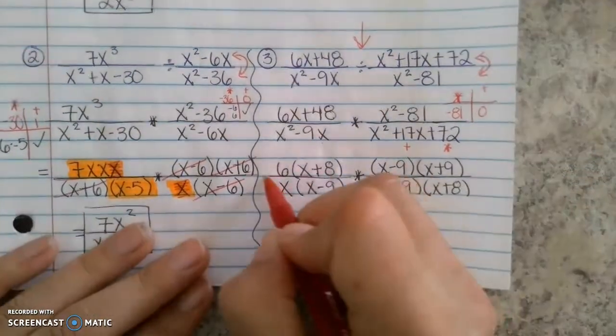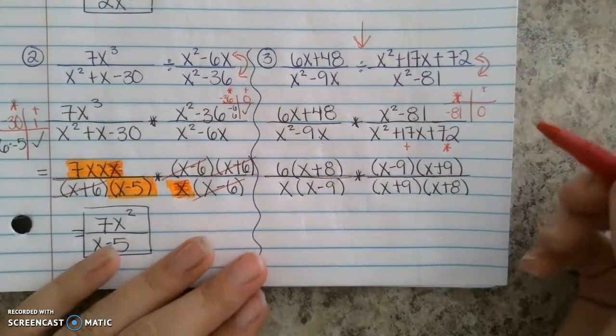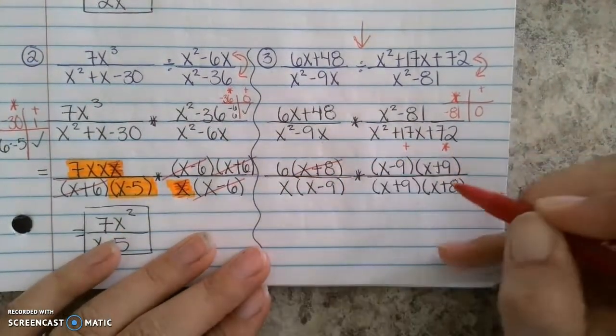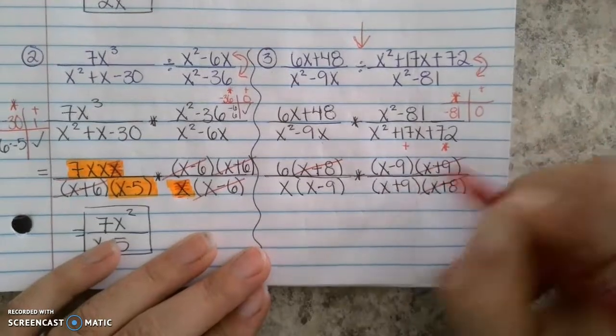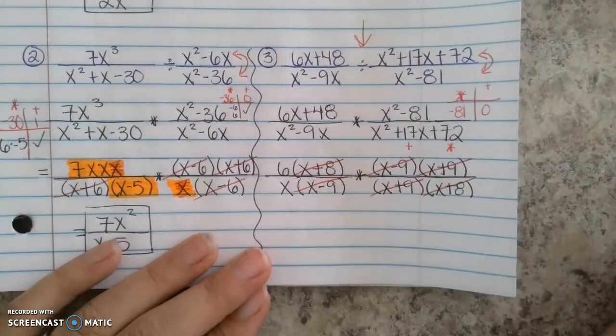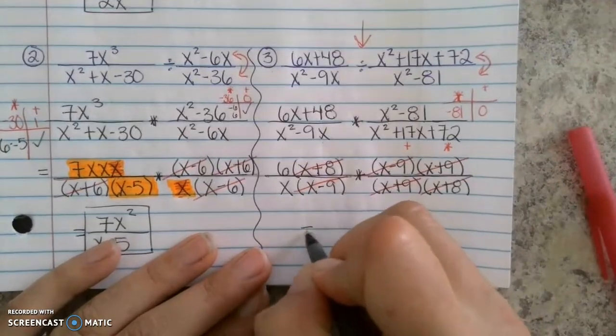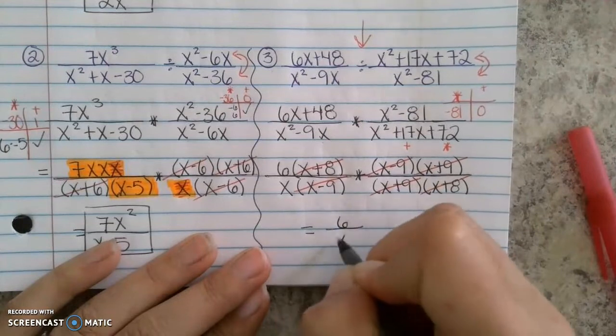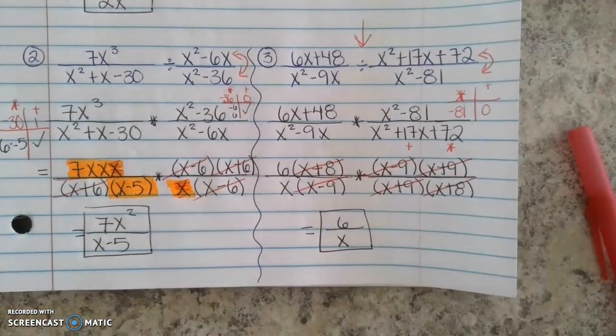All right, let's go ahead and put this all together and simplify here. So x plus 8 can cancel. X plus 9s can cancel, and x minus 9s can cancel. So the only thing left over here is 6 over x. And that would be my final answer.